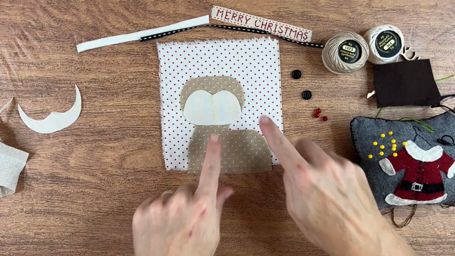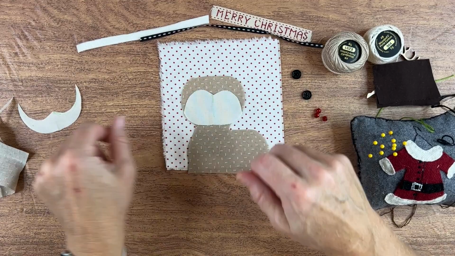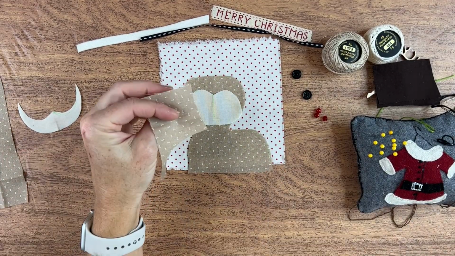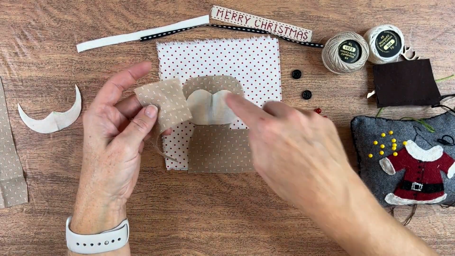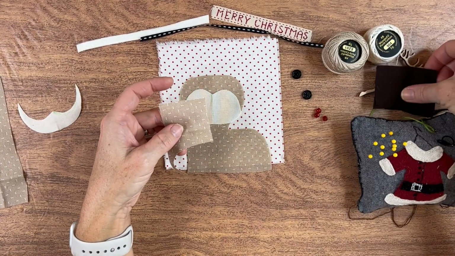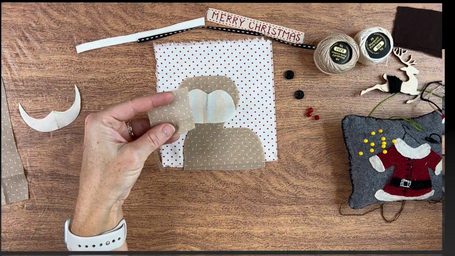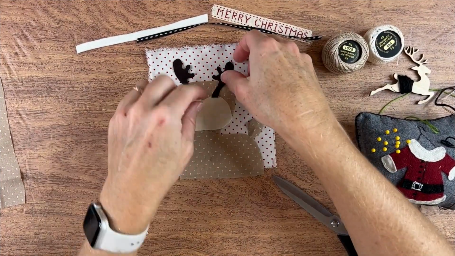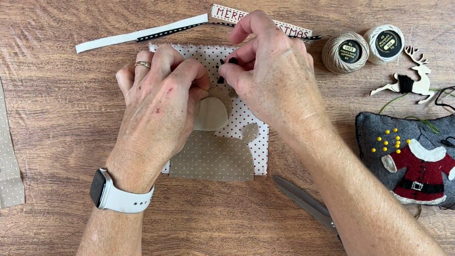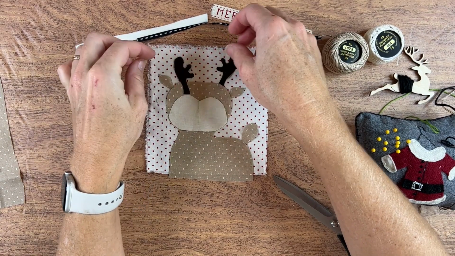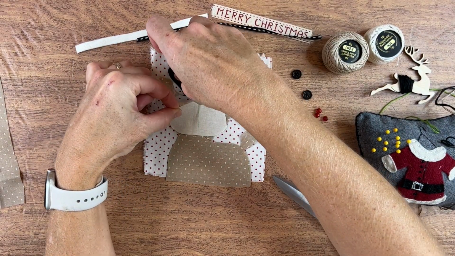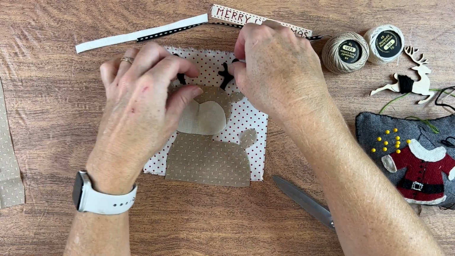So my deer is coming to life. I need to make antlers and little ears. So I'll take this little scrap of fabric to make the ears and maybe a little tail. And I'll do the same thing with this brown to make little antlers and show you how it looks. So now I have my little antlers here. I'll just put them in place and pin all of this down, and I can decide how far I want those antlers to stick up from the head.